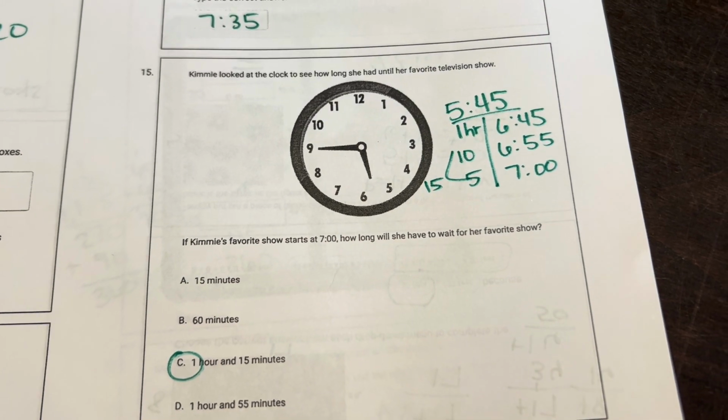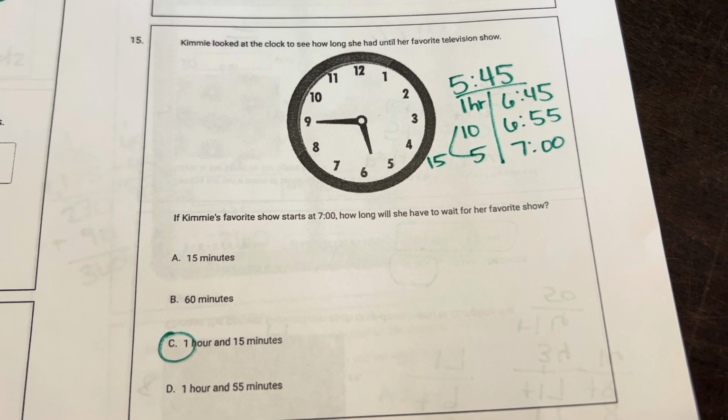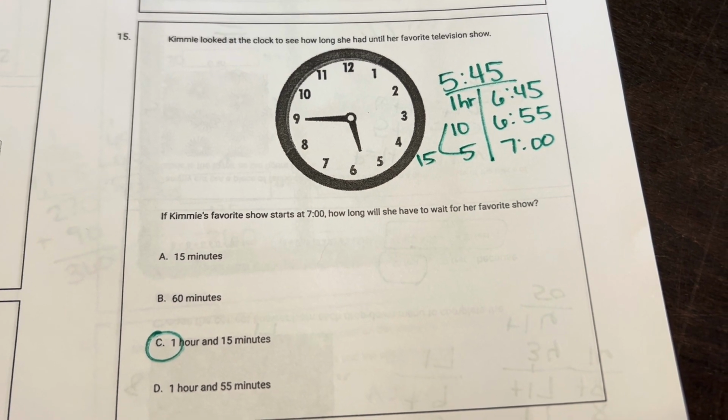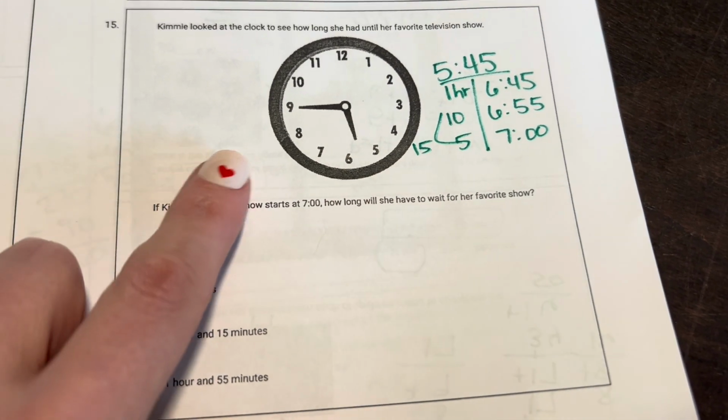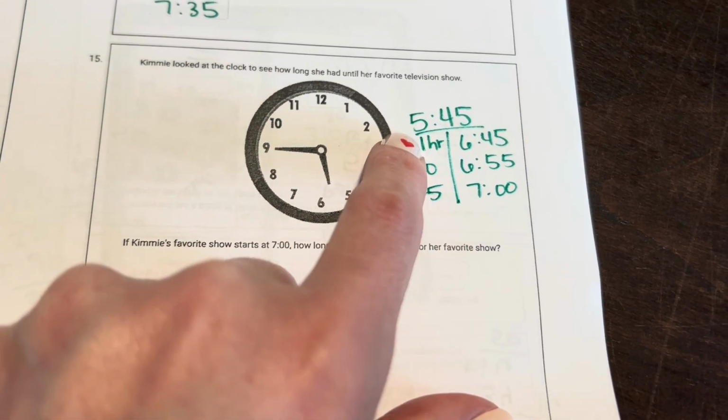Number 15, Kimmy looked at the clock to see how long she had until her favorite television show. If Kimmy's favorite show starts at 7, how long will she have to wait for the show? This clock says 5:45. So that was the start time.